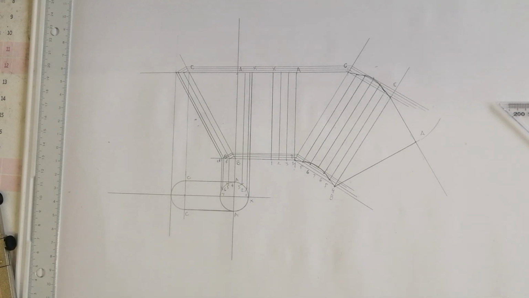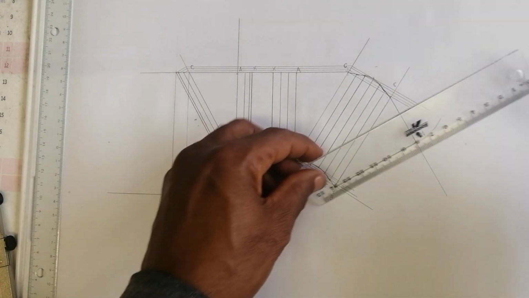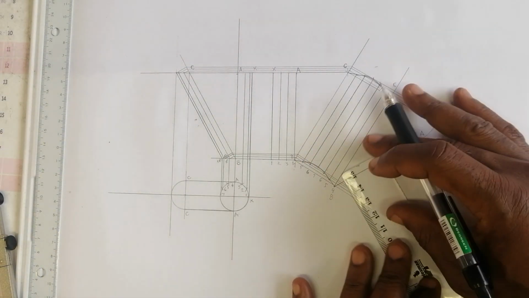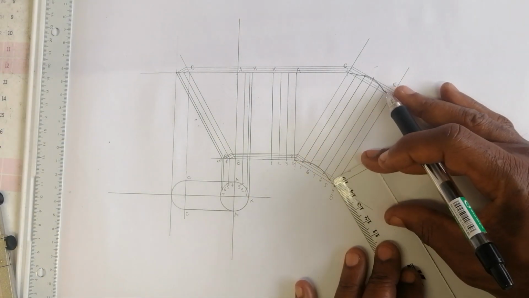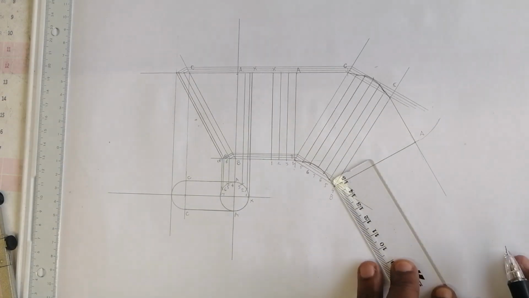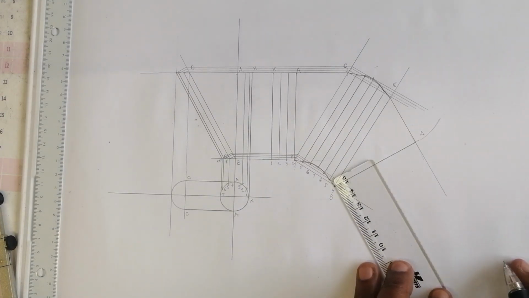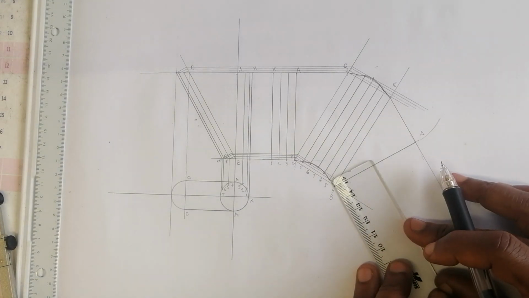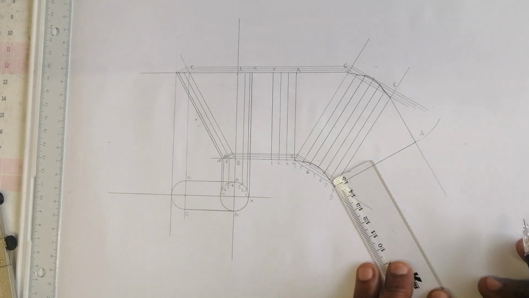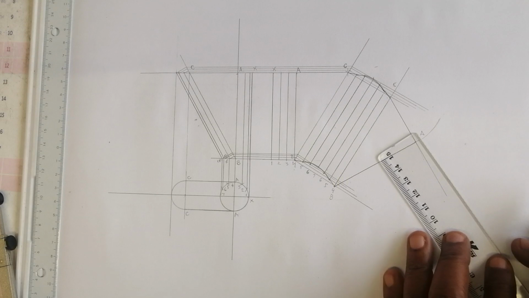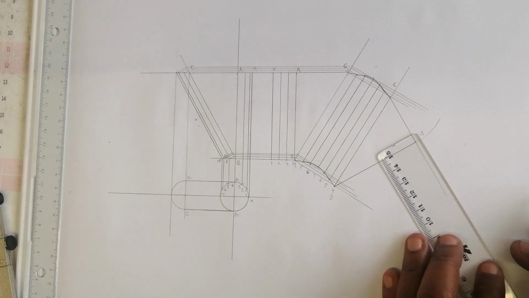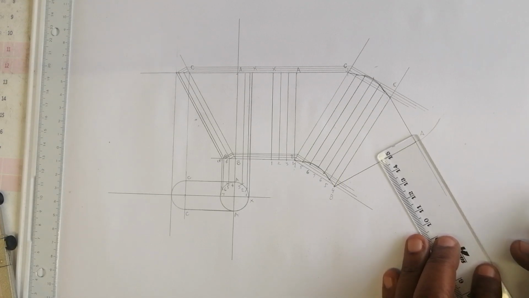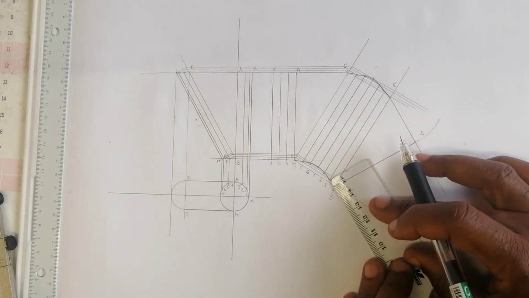This side, where is the small one? Doesn't work. Yeah, it works. Okay, it works. You can see it works.